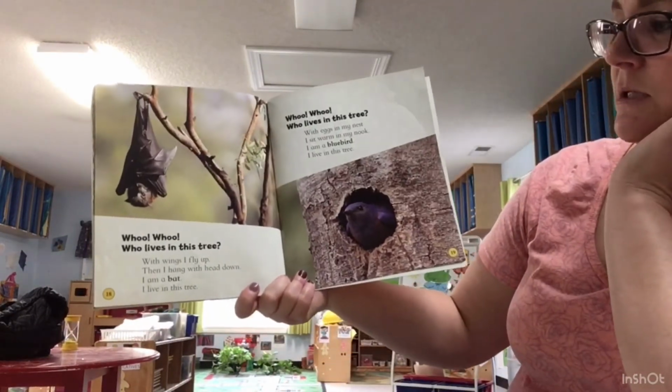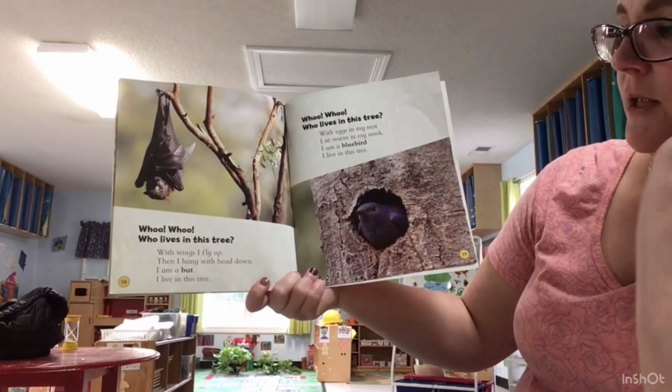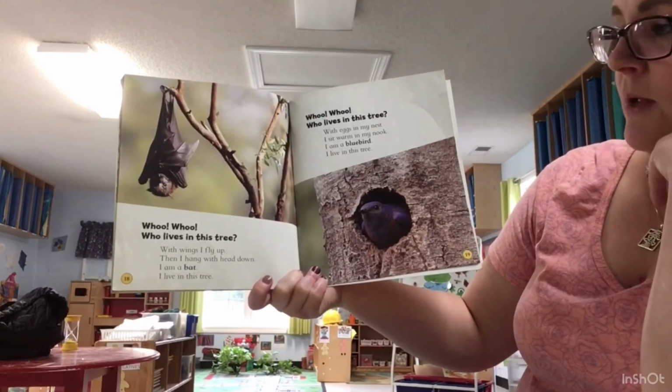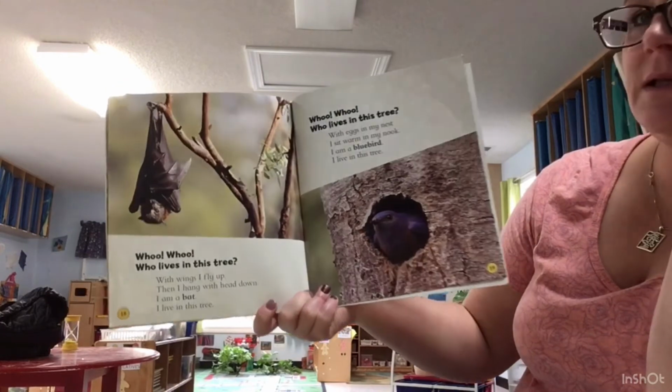Who lives in this tree? With wings I fly up. Then I hang with head down. I am a bat. I live in this tree.